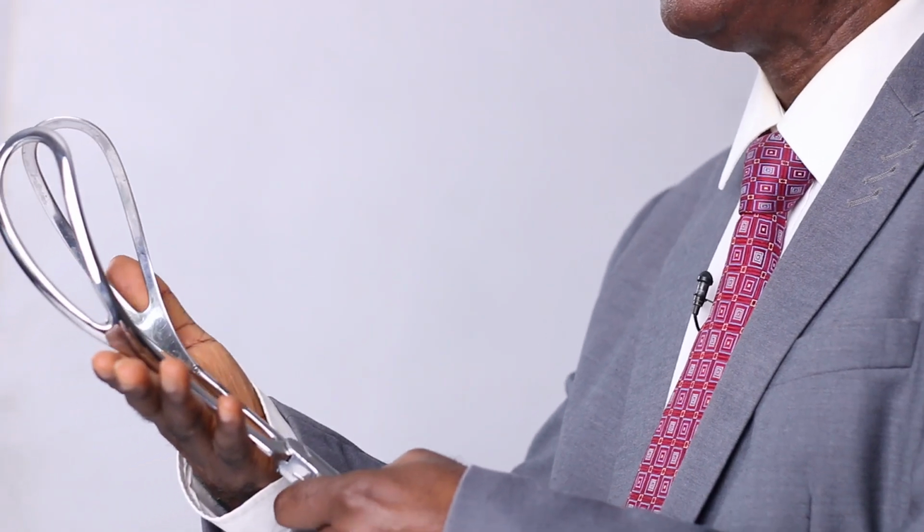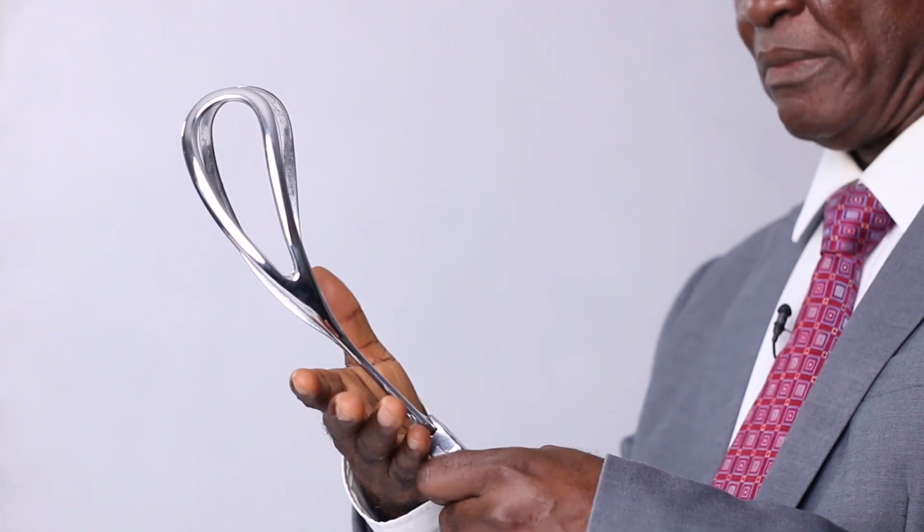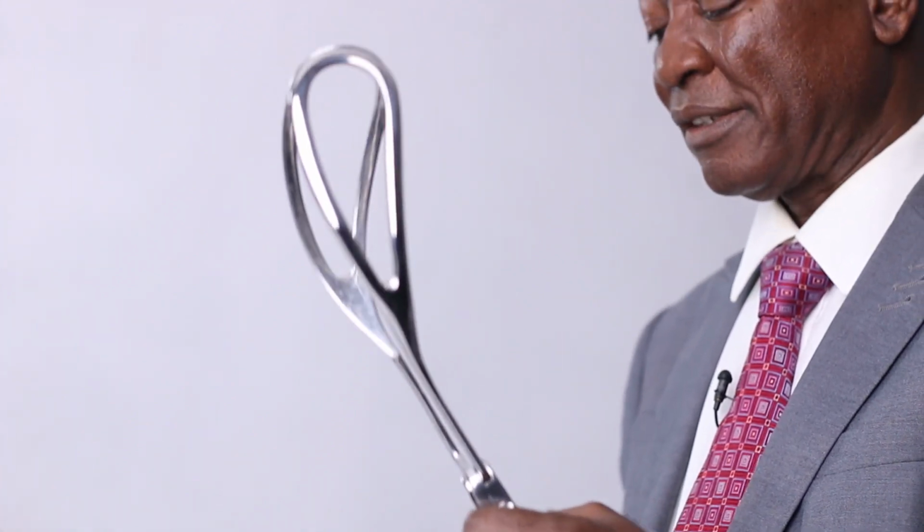And then there's a pelvic curve which conforms to the axis of the maternal pelvis. And I've said earlier that the blades are connected to the handle by the shank. This is the shank. This is the handle. Very important.